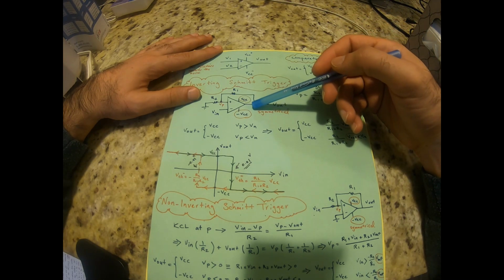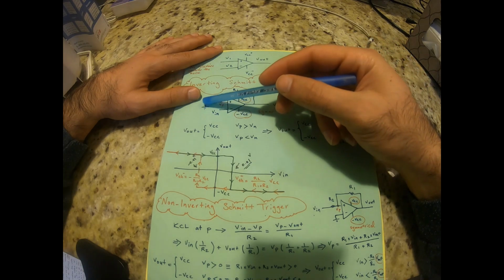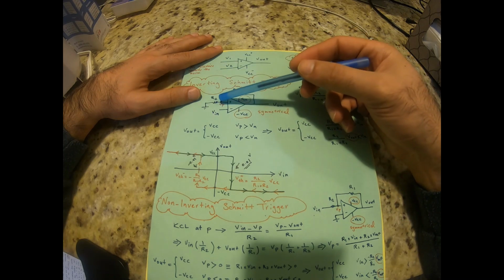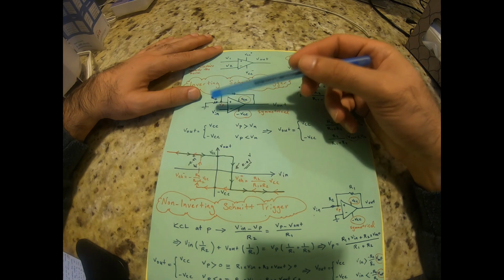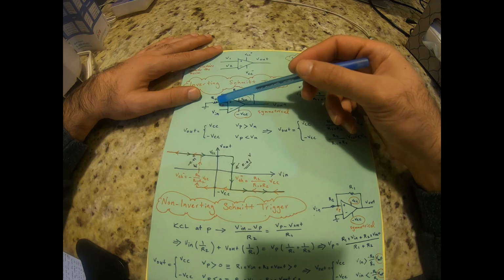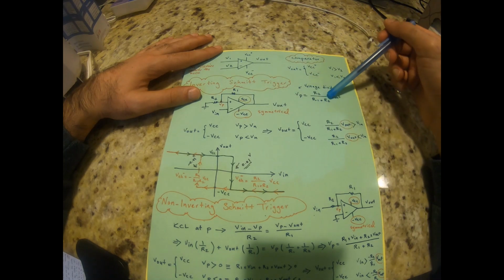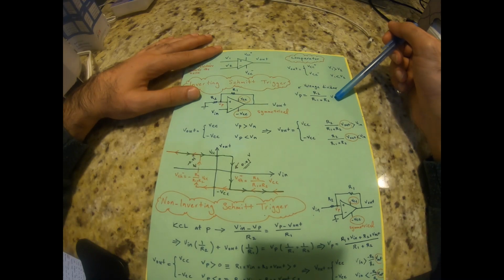Because of that, in the positive feedback loop, we have only a voltage divider, so you can easily calculate the VP voltage, which is the voltage of the non-inverting pin, according to this voltage divider equation.